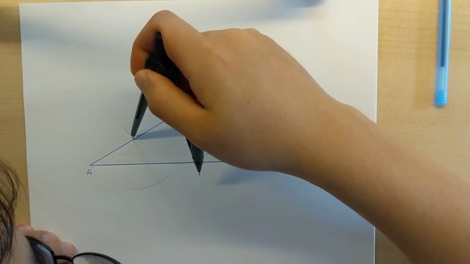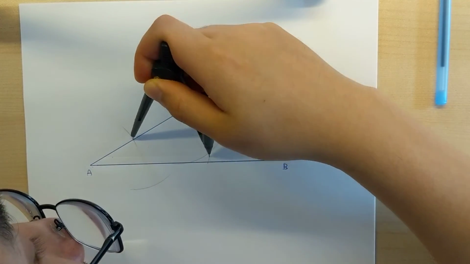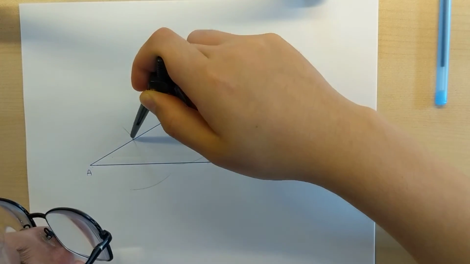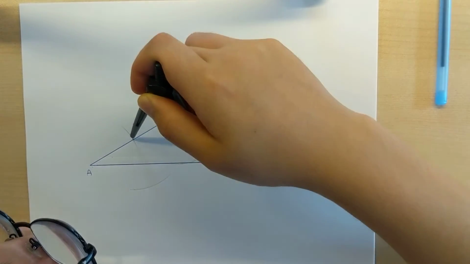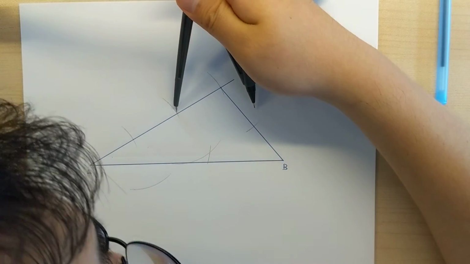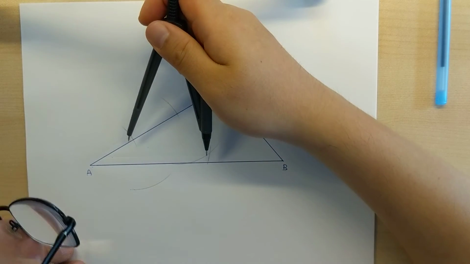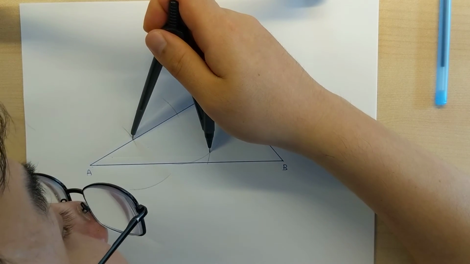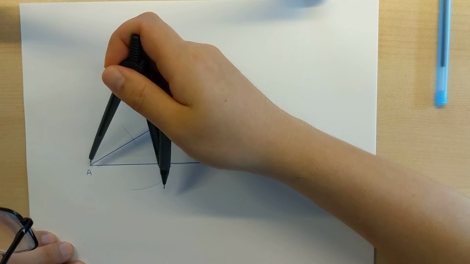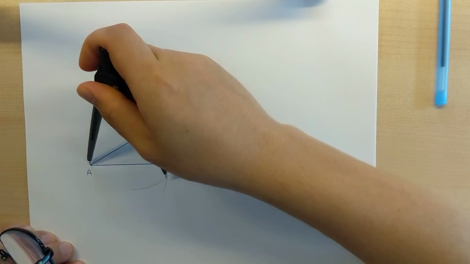Why? Because I want to figure out what that opening is of the corresponding angle. So by doing this, if I measure this one more time, that's that opening, right? I pick it up, I do the same thing over here. I pick it up, I place my pin on A, and I make my mark right there.